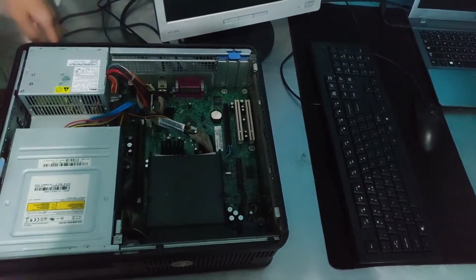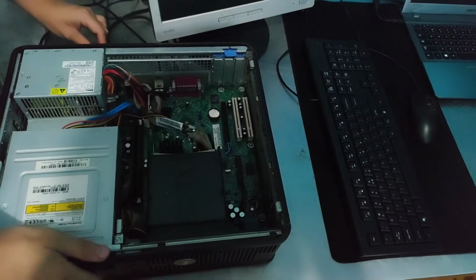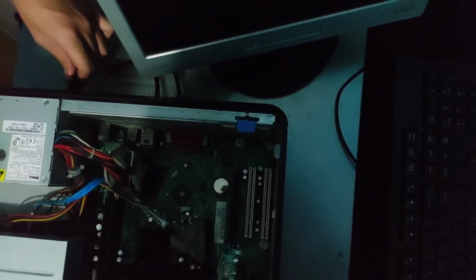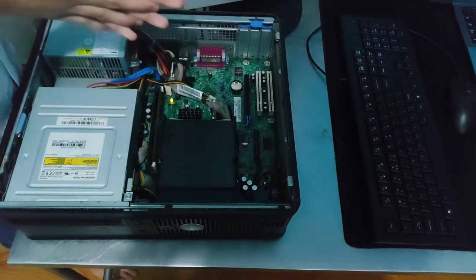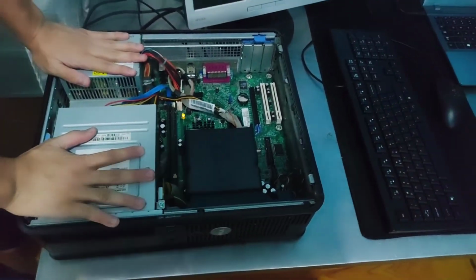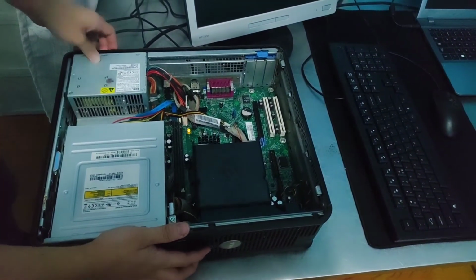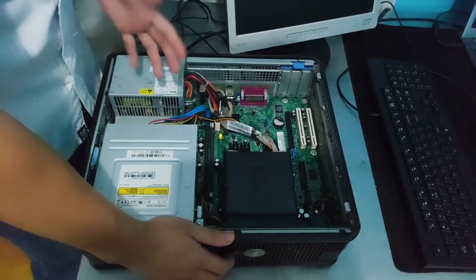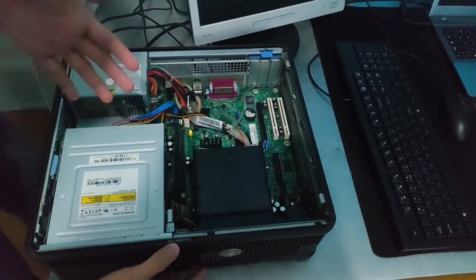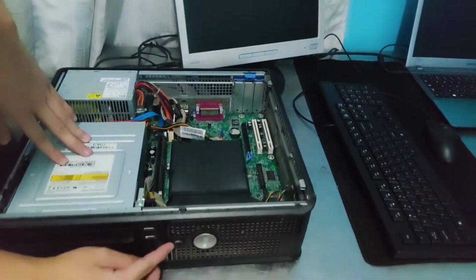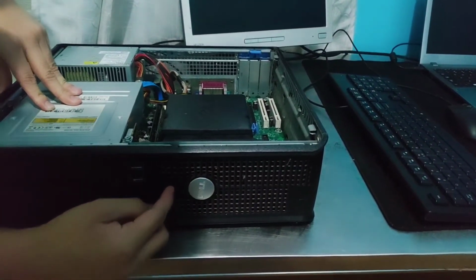No, let's try first. We're going to put back the power source. As you can see, there is a light. And now we're going to see if there are no beep codes after turning on the computer. We're going to turn it on now.